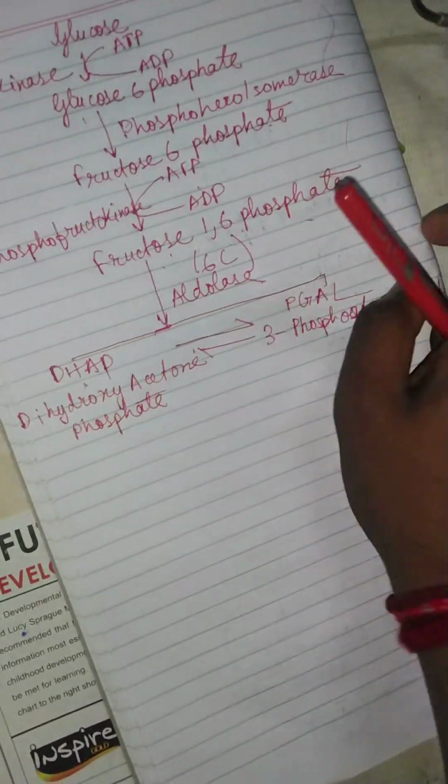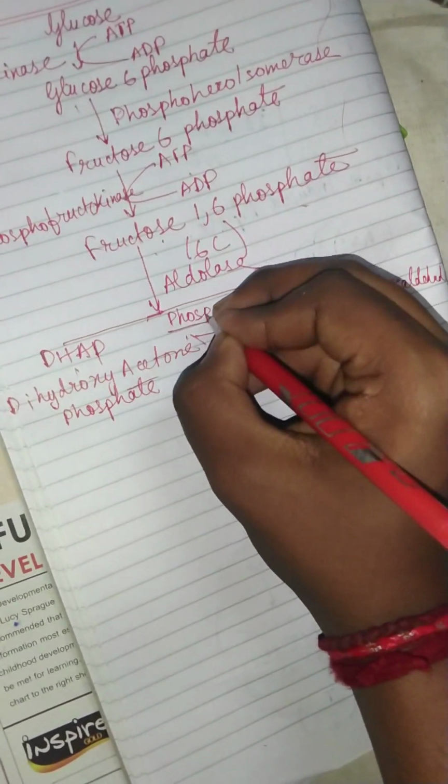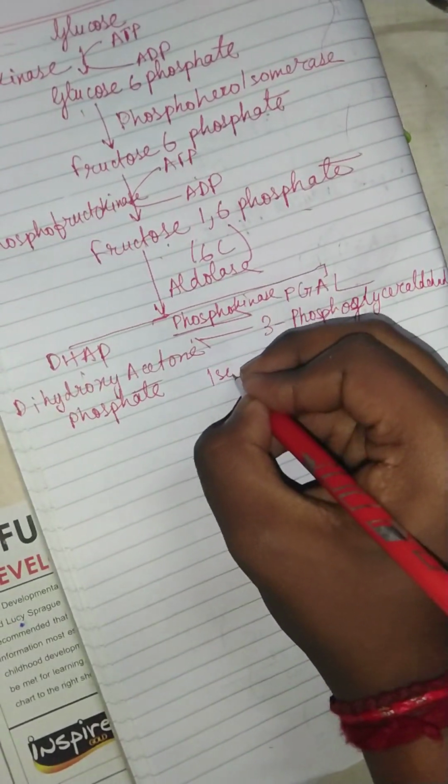And to convert these to each other, the enzyme involved is phosphotriose isomerase.